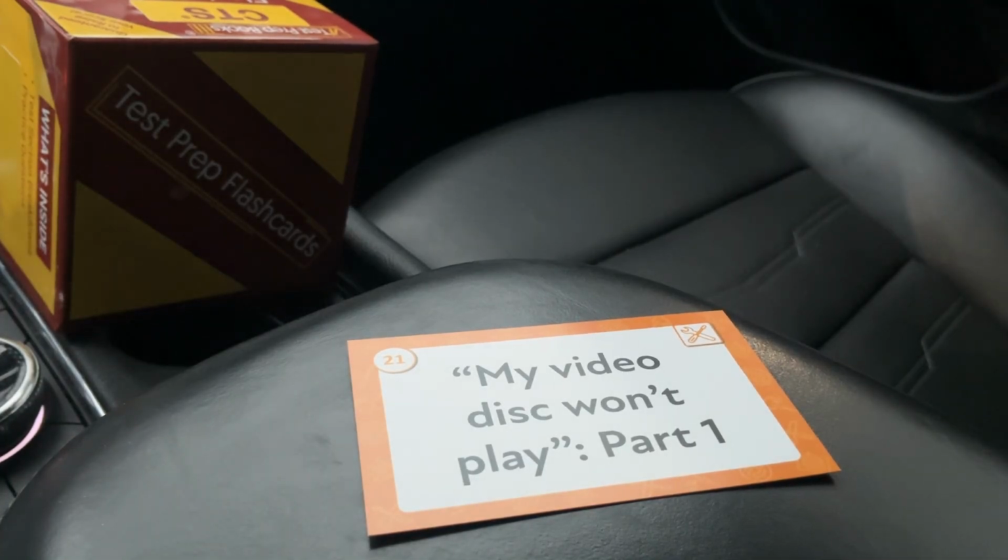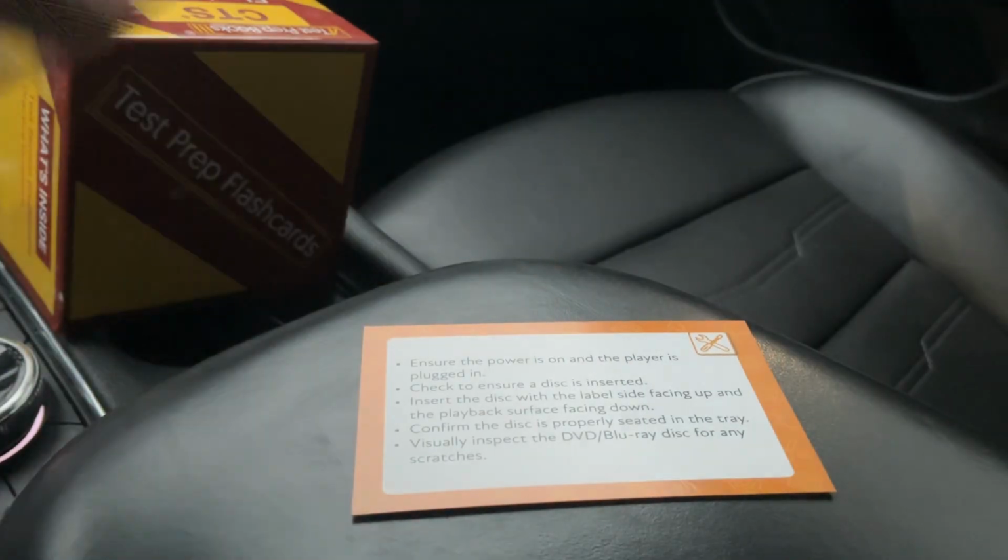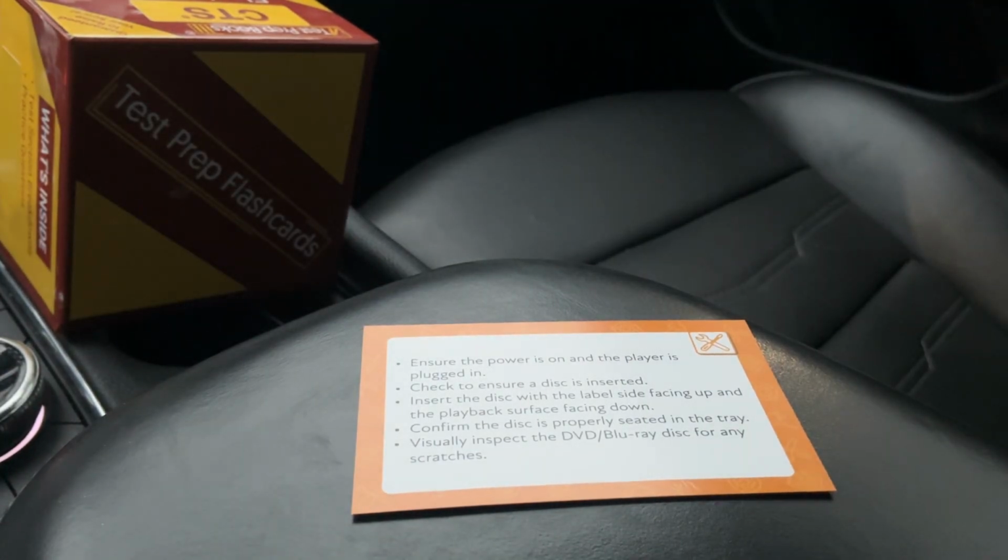My video disc won't play. Part 1. Ensure the power is on and the player is plugged in. Check to ensure a disc is inserted. Insert the disc with the label side facing up and the playback surface facing down. Confirm the disc is properly seated in the tray. Visually inspect the DVD Blu-ray disc for any scratches.